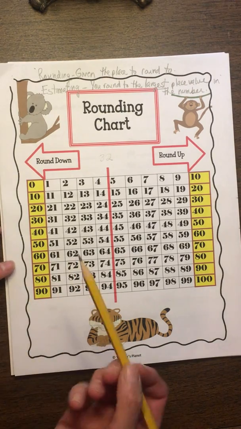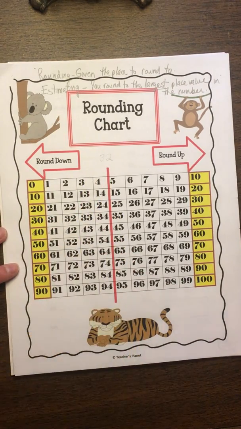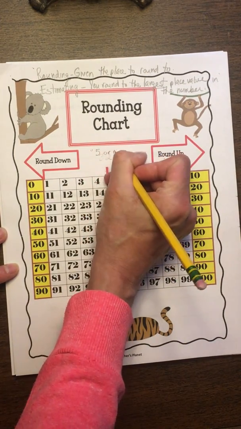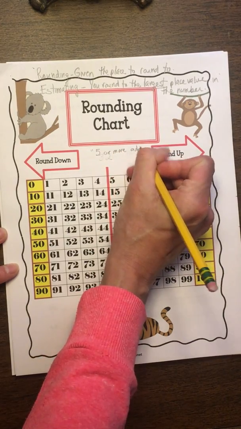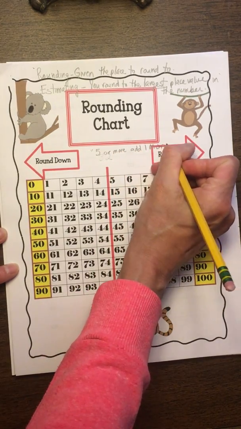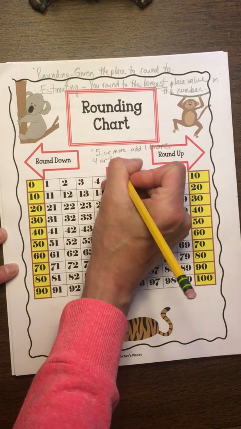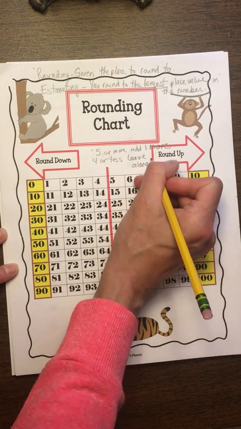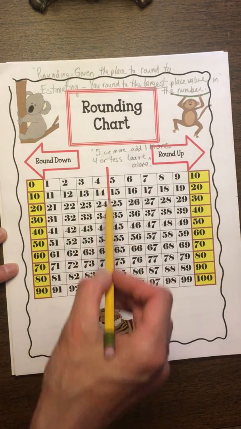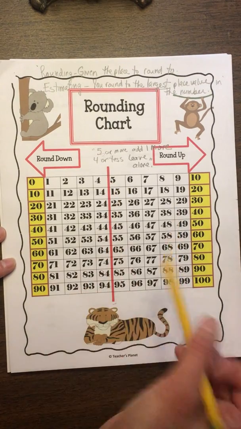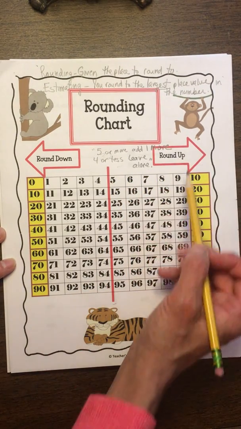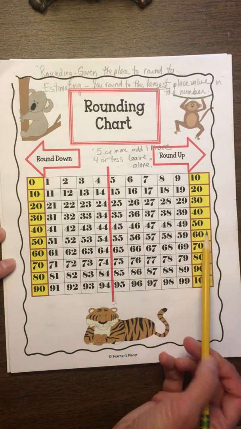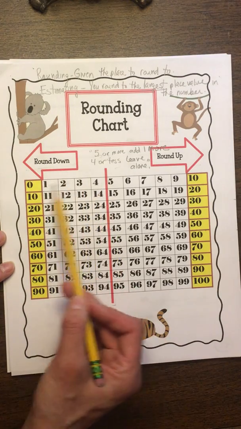Okay, so to get a nice visual about rounding, there is kind of a poem that we say: 5 or more, add 1 more. 4 or less, leave alone. So 5 or more, and that's our red line. That's our dividing line. Everything to the right of our dividing line, just like that arrow, tells you that we need to round up to the next number. Anything to the left, we round down.